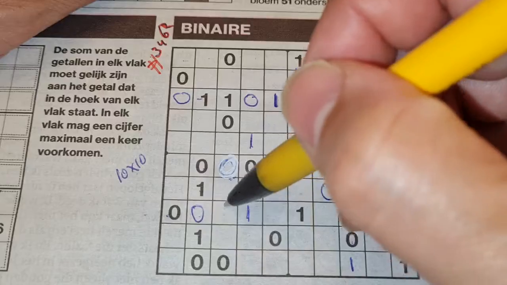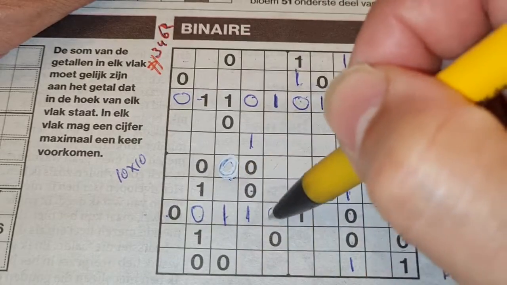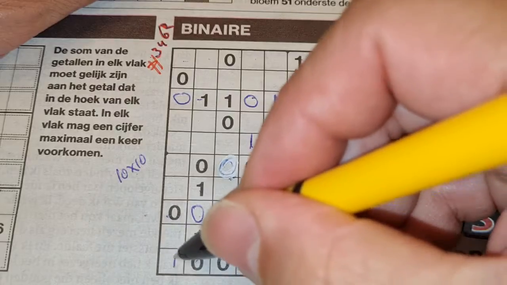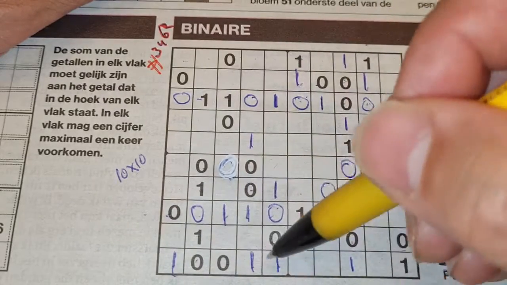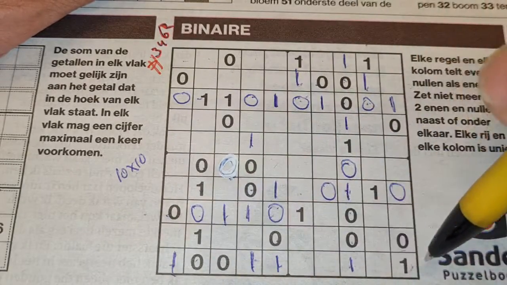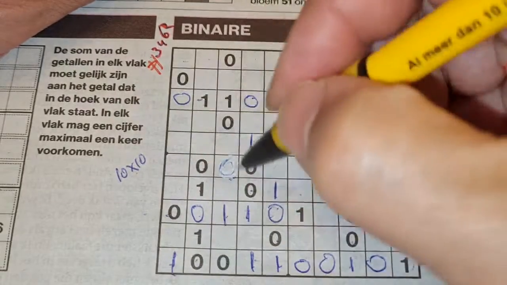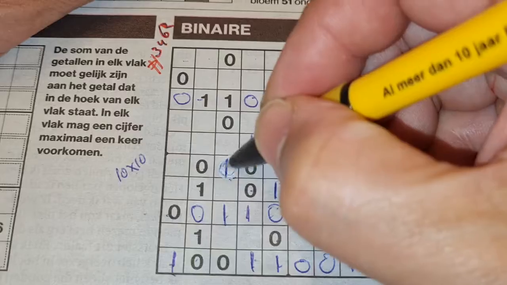Double O, here one, there one. Double one, here no, there no. 1, 2, 3, 4, 5 ones. So the rest are O's. Alright, this is dry. So this should be a 1.